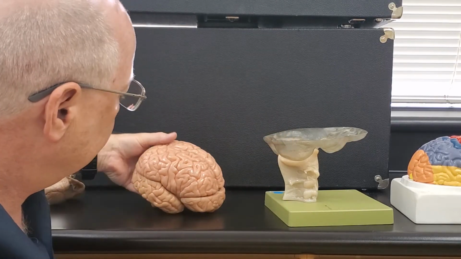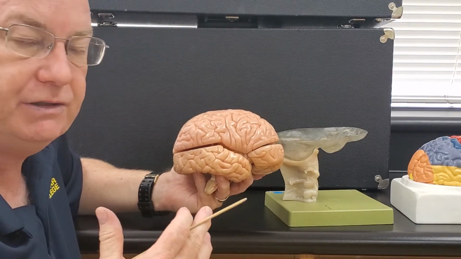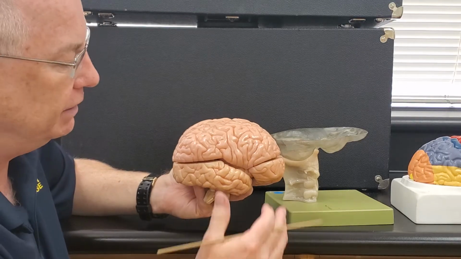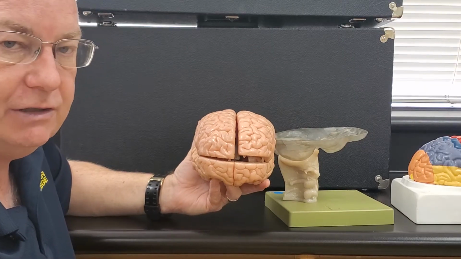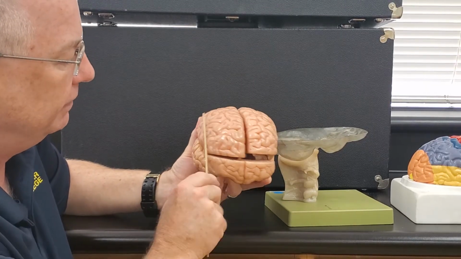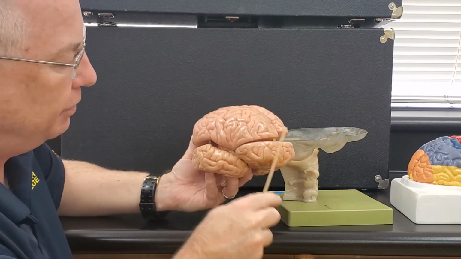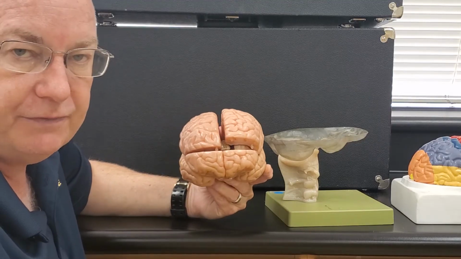Now, the cerebrum itself is divided into two hemispheres. Hemisphere means half of a sphere, hemi and sphere, or half of a round thing. So if I look here, where the longitudinal fissure is, that's going to divide the brain into a right hemisphere and a left hemisphere. If I ask you for this entire half of the brain, you would have to say right hemisphere. Or this half of the brain would be the left hemisphere.